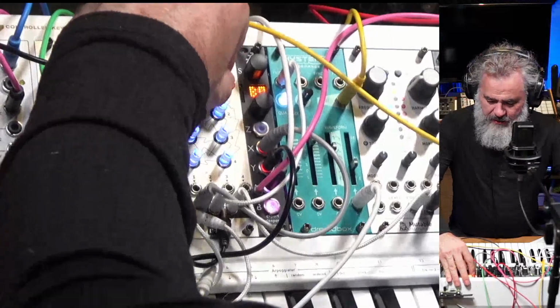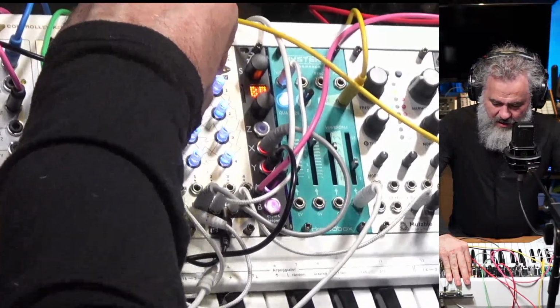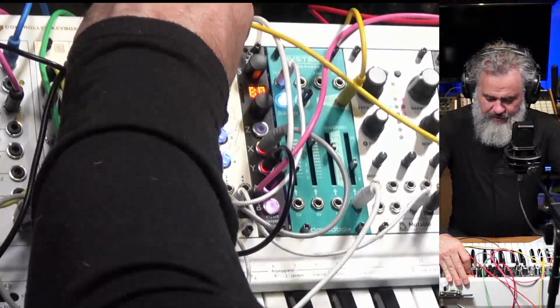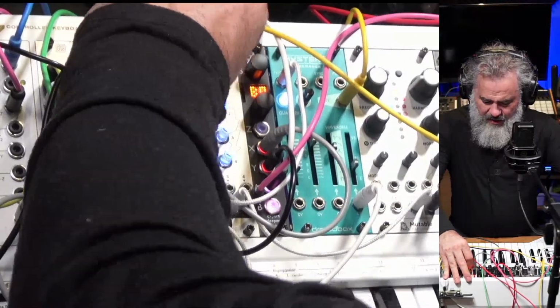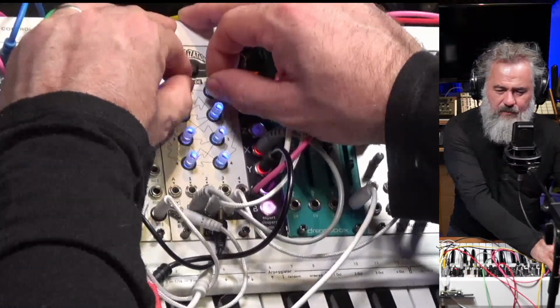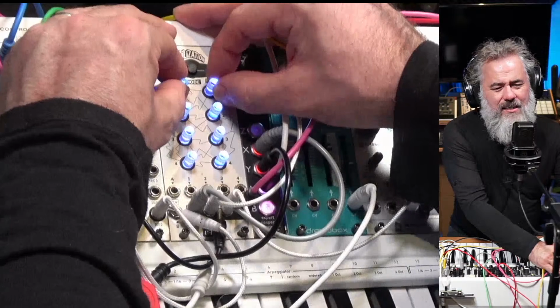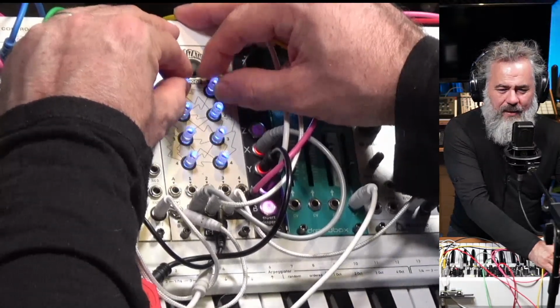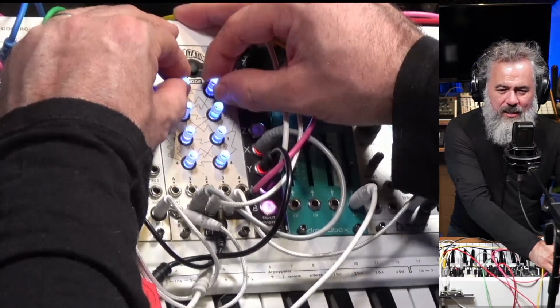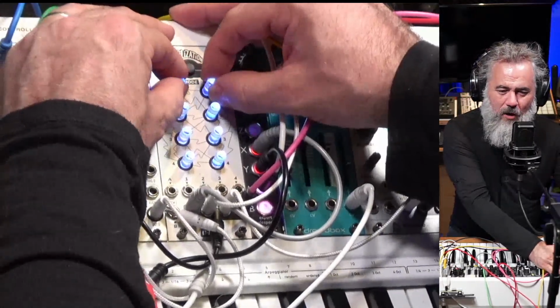Needs more shimmer, it's being suggested. Okay, let's get over. Now you see, this makes me quite happy. I feel I'm making epic music, and I'm just controlling these two little trimmer pots.